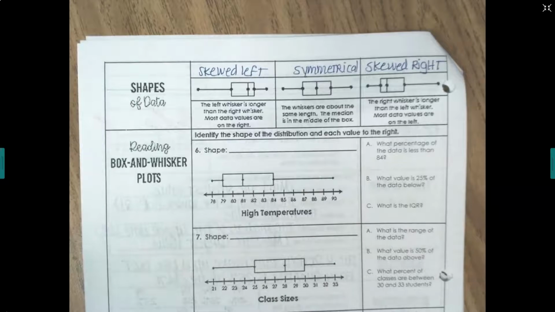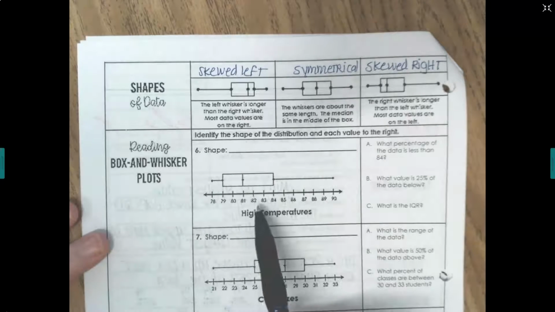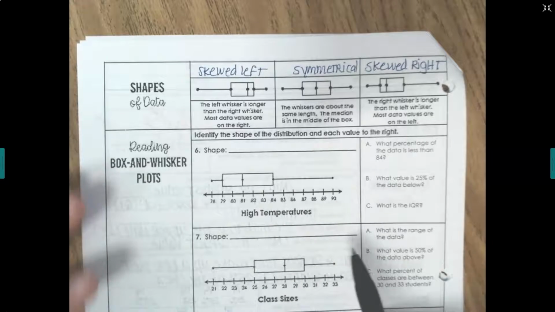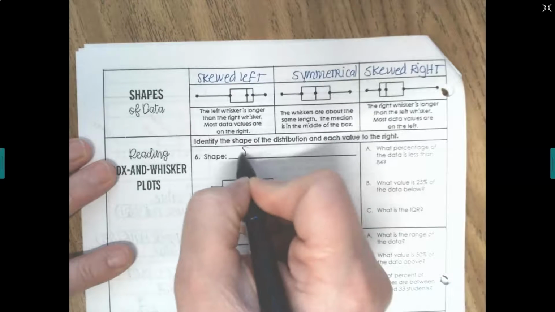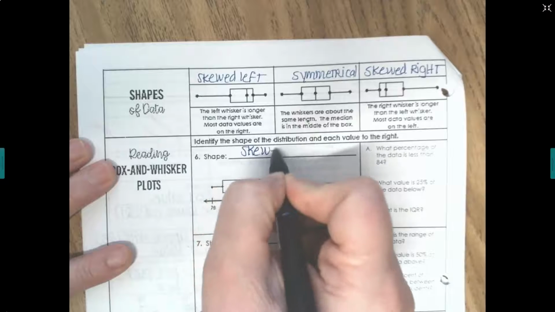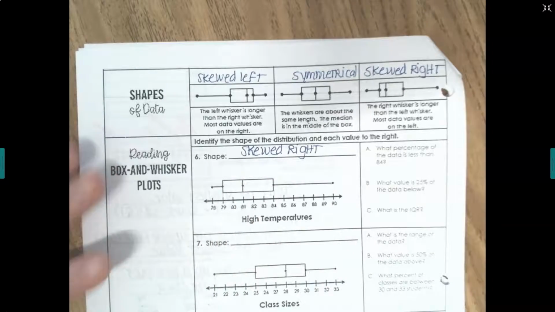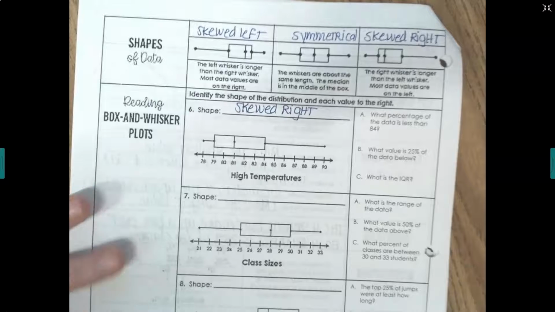So we're going to look at some box and whisker plots. We're going to identify their shape, and we're going to answer some questions on them based off the information from the front. So looking at this box and whisker plot, I notice that this right-hand tail is longer. So that means it's going to be skewed right. Now, let's answer some questions about it.